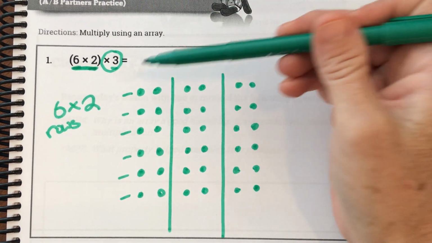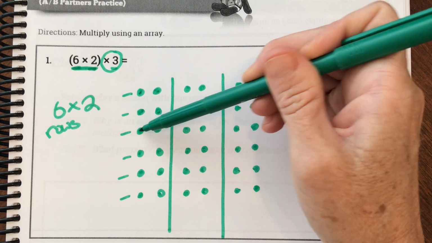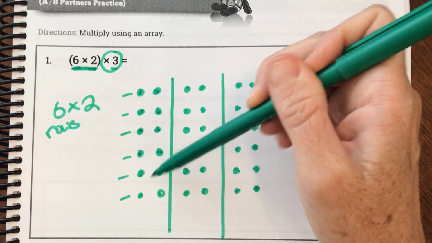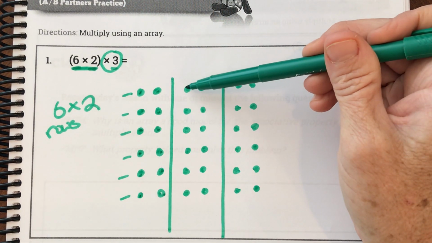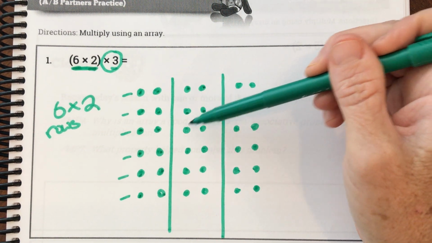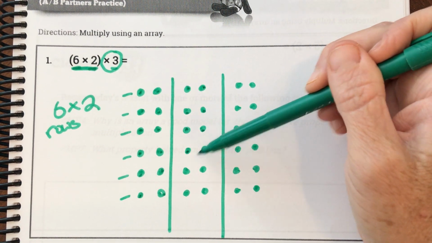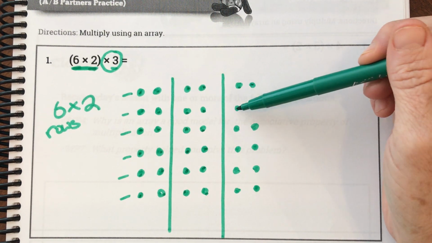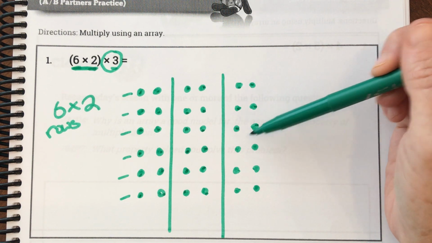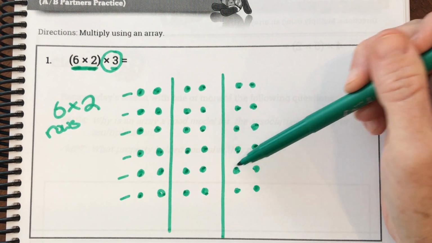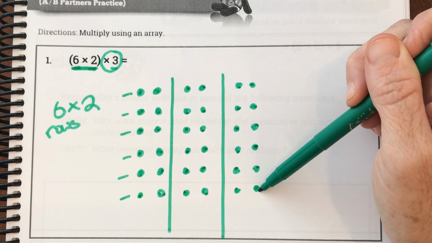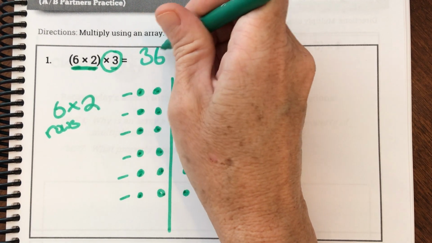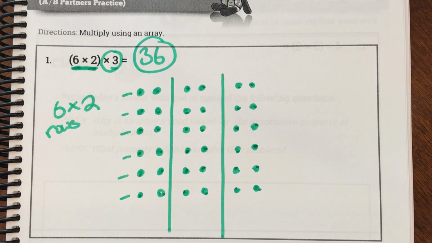Ready? 1, 2, 3, up to 18, 19, 20, up to 36. Our product is 36. Okay, let's look at our next one together.